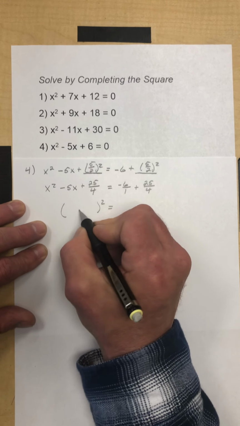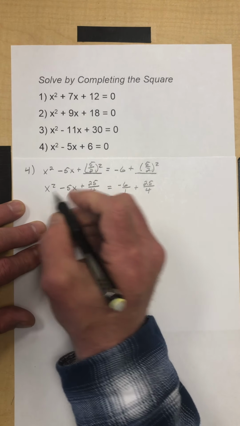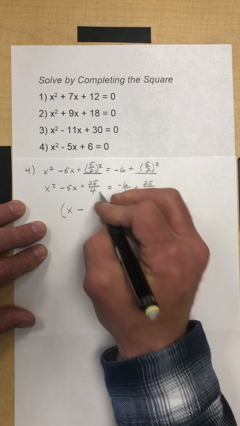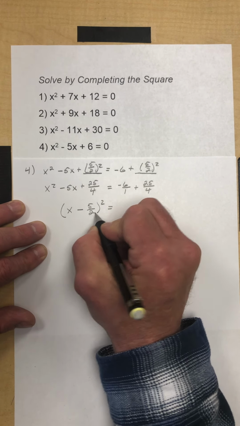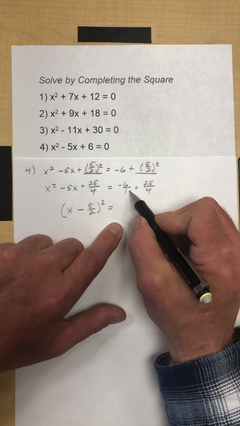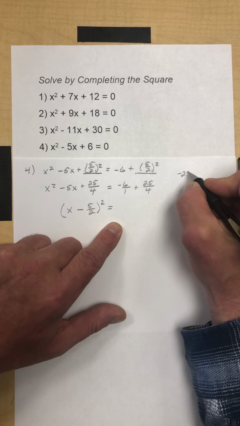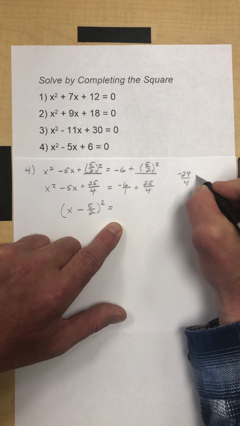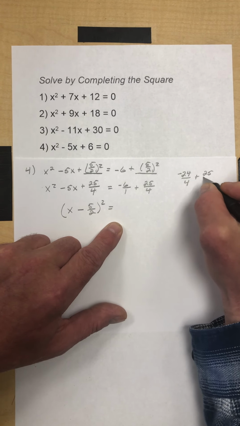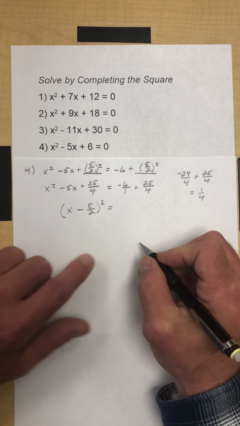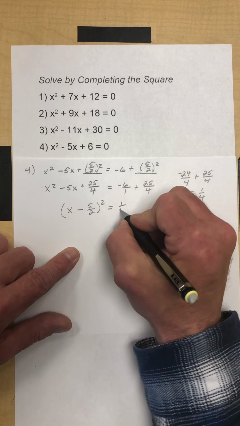Okay, bring the sign down, so that's minus. Square root of x squared is x. Square root of 25/4 is 5/2. Okay, let's see here, I'm going to have to multiply this guy above and below by 4, so that'll give me -24/4 plus 25/4, which gives me 1/4. Oh, isn't that nice? Again, we get another perfect square.